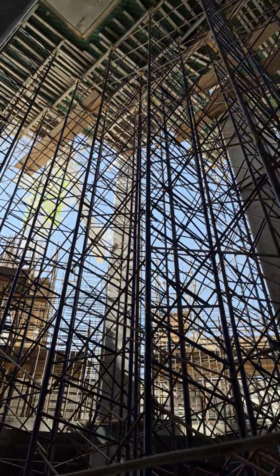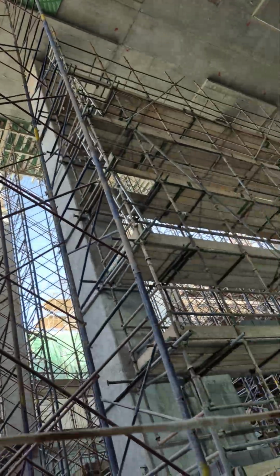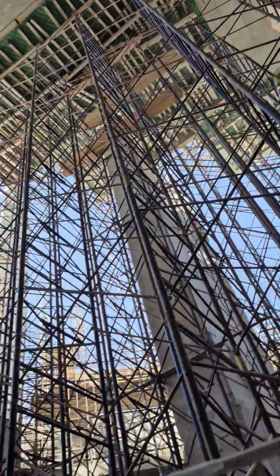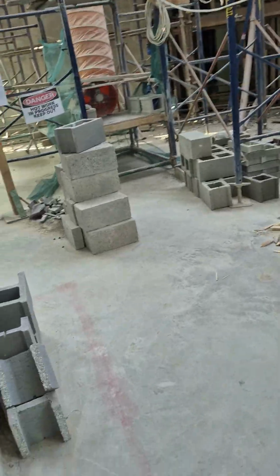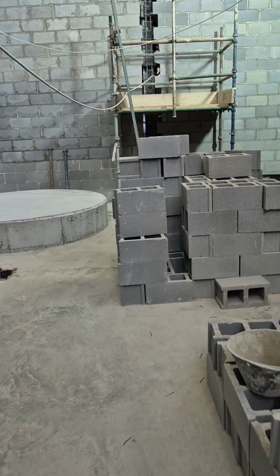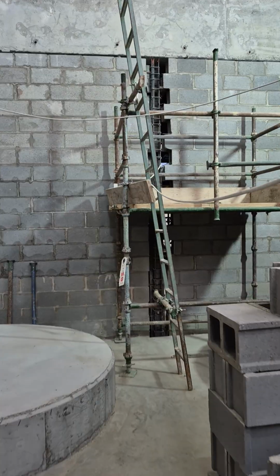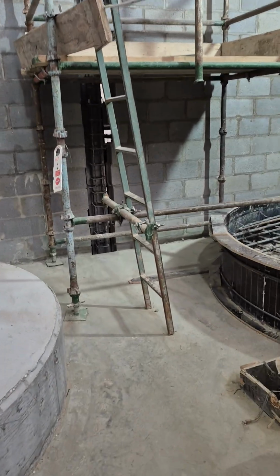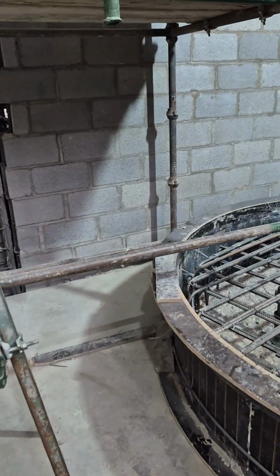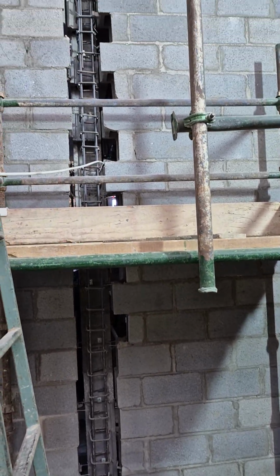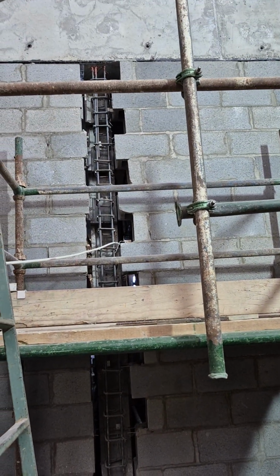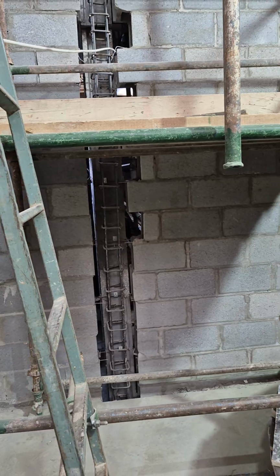Here again the scaffolding for the slab. At this part the slab has been recently casted, so the scaffolding should be there for 15 days at least. There you can see the vertical confining element has been provided, and the toothing is also made in the block for a better bond between the concrete confining element and the block work.